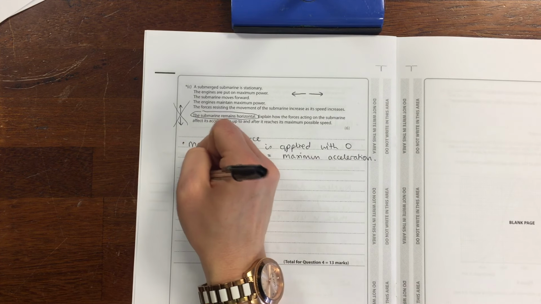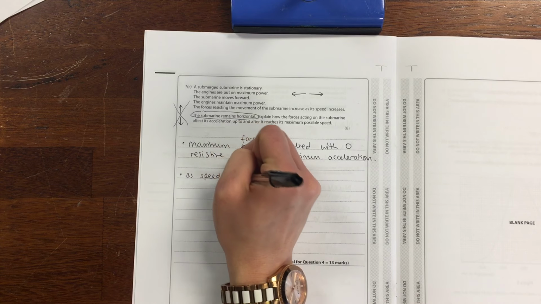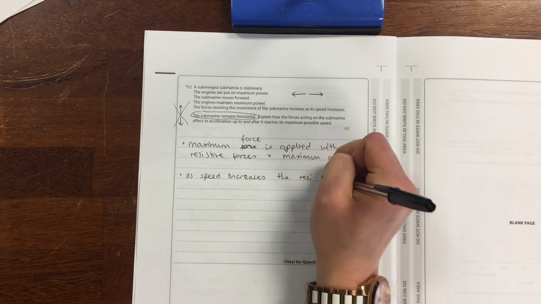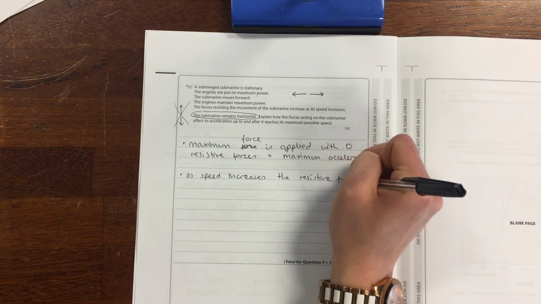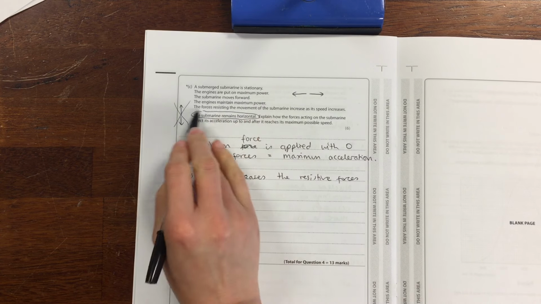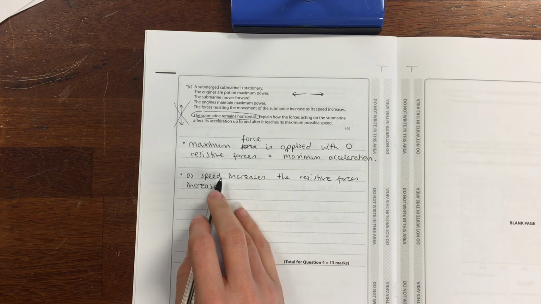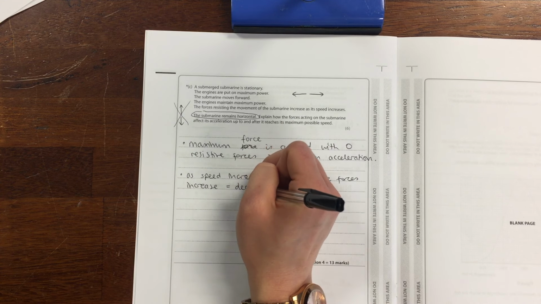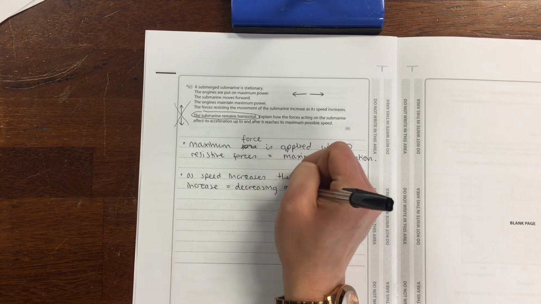So as speed increases, the resistive forces increase. So this is something they said to us here in the question. So this causes a decreasing acceleration.